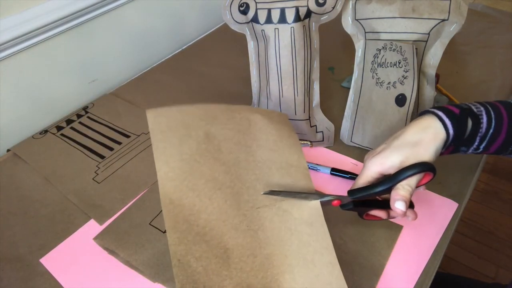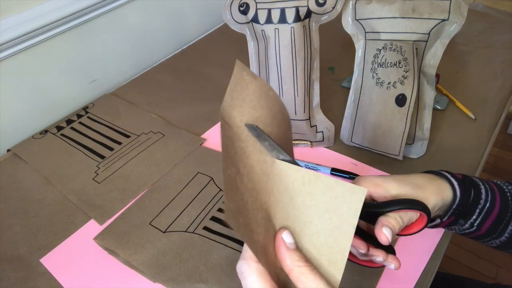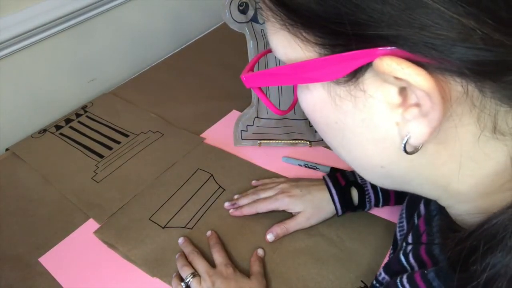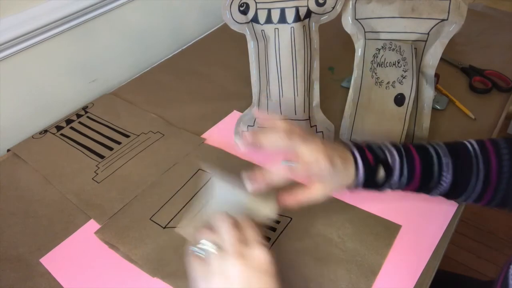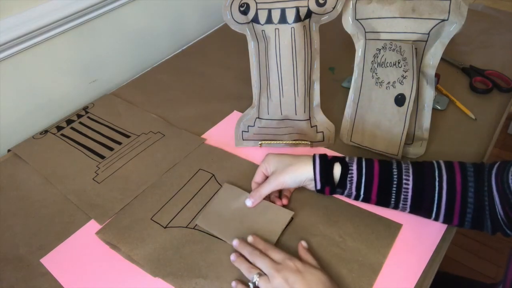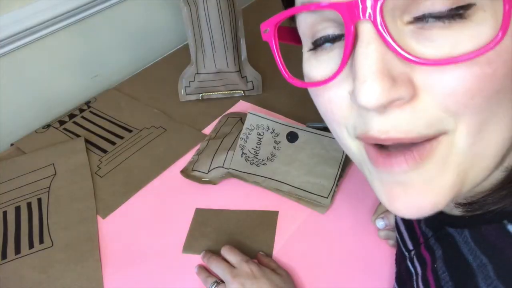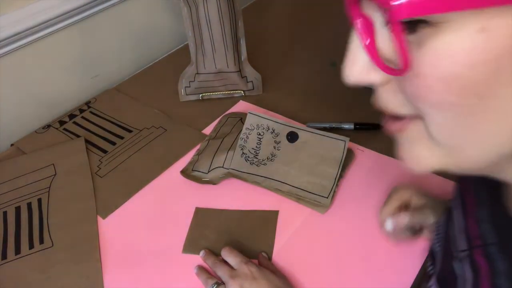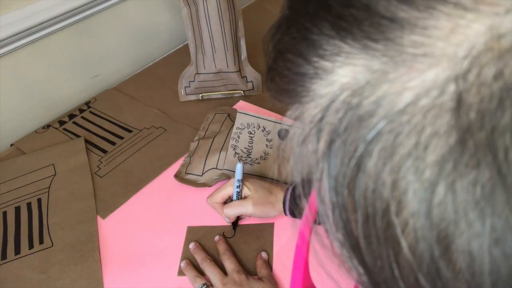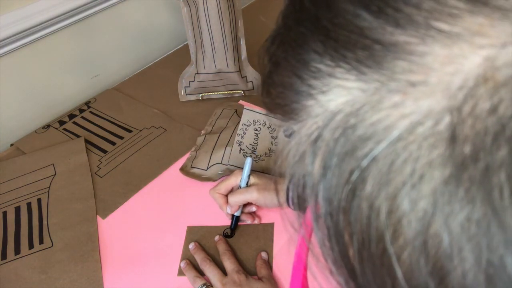And I'm going to make it about a ½ inch bigger than I actually drew or marked out, because that is going to be folded over and glued down to my column to be a door that will open and close. I'm going to put a big doorknob on my door just by drawing a circle about halfway down on the right hand side. I'll put a highlight in it and then color it in black.